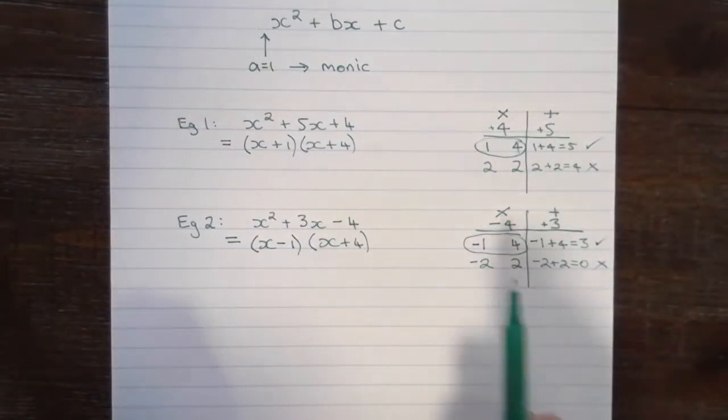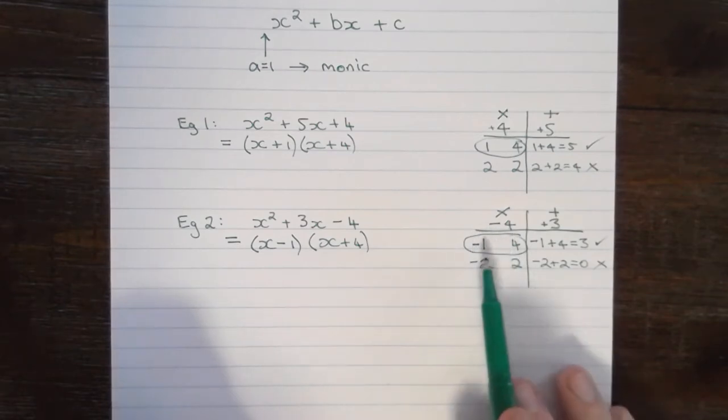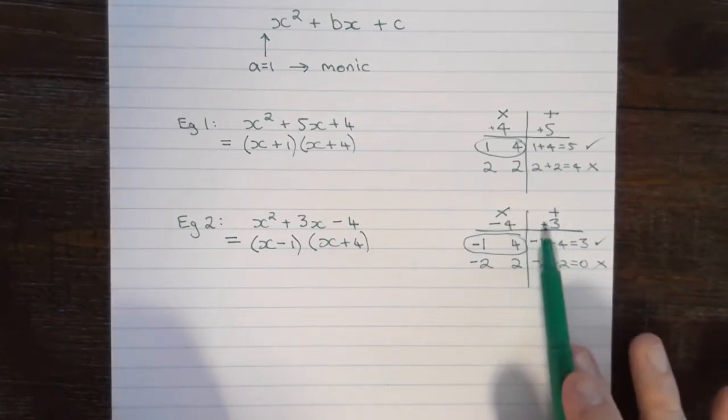So the key difference there was making sure that we choose correctly which of the factors is the negative value, and it must be the smaller in order to get a positive value when you add them together.